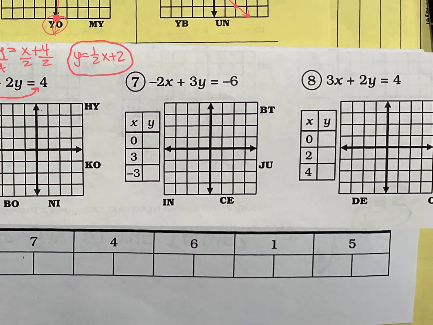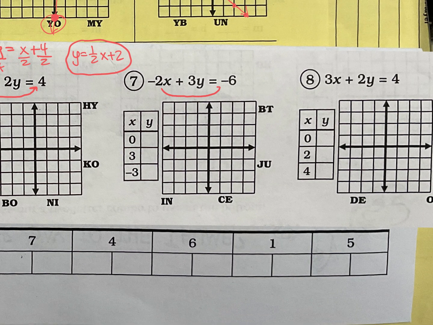For number 7, same thing. I need to move this negative 2x over here, and I get 3y equals positive 2x minus 6. But I'm not allowed to have 3 y's. I need 1 y, so I have to divide everything by 3. And we can see y equals 2/3 x minus 2.